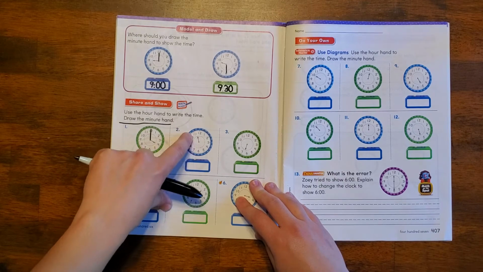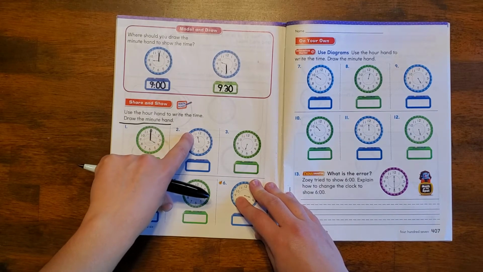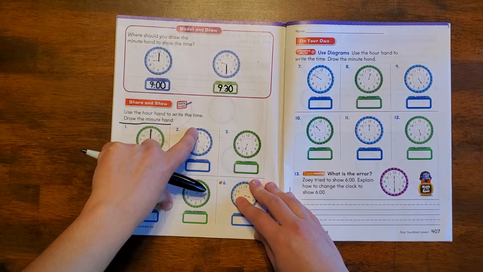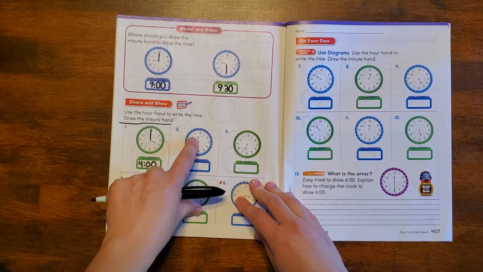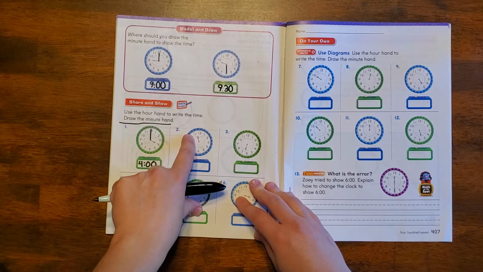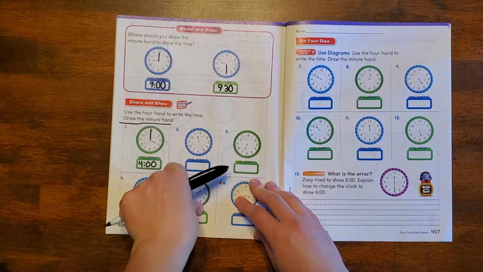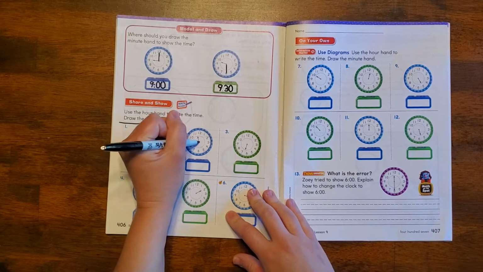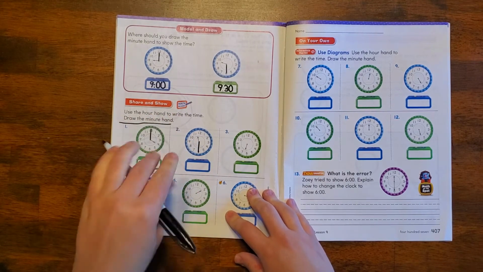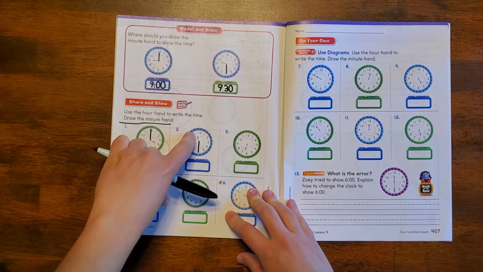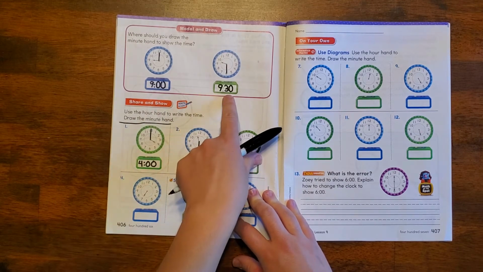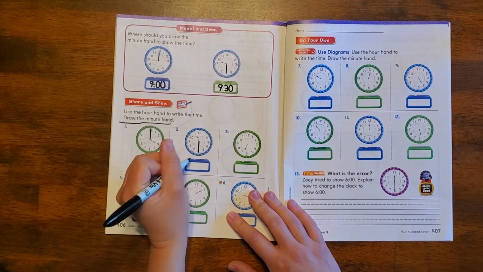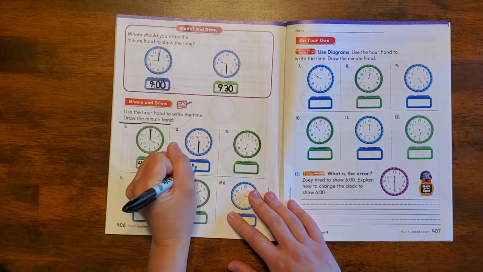So where is the hour hand? Is it right at the 11? No. Is it right at the 12? Nope. It is half past the 11, but it's not quite to the 12. So that means it is a 30 time. So if it's a 30 time, it goes straight to the 6 and 11:30. Because remember, a 30 time, when it's at the 6, you just write 30. So it is 11:30.